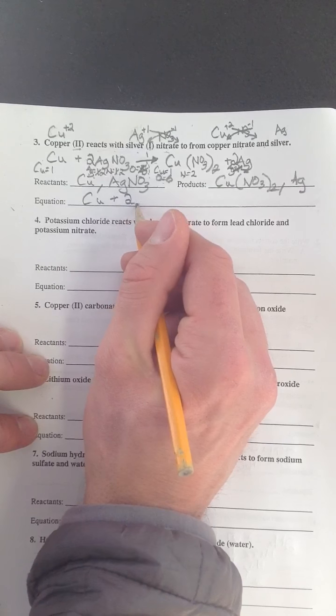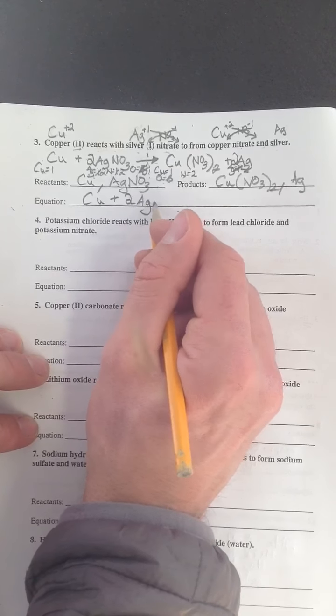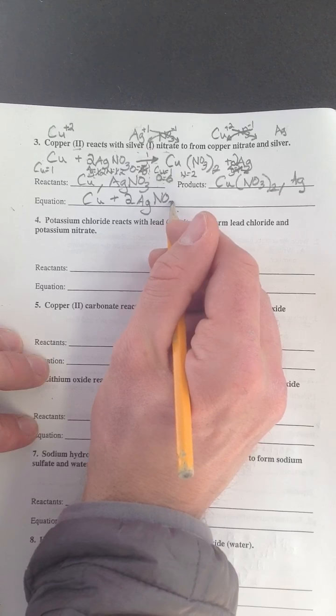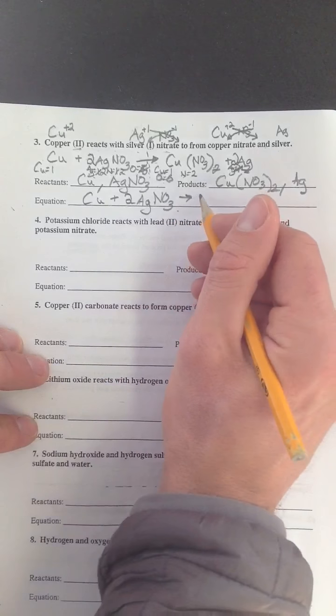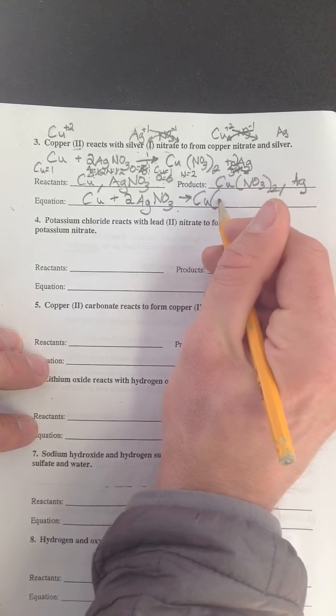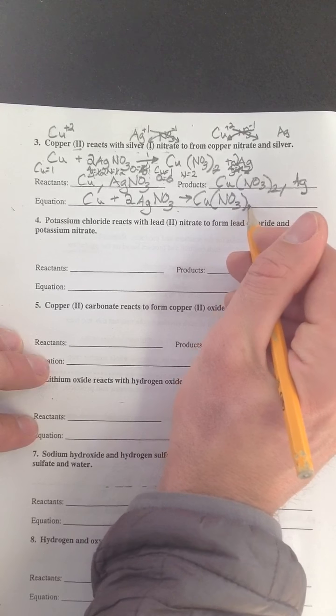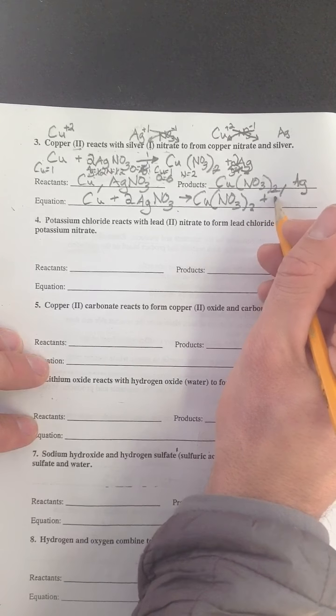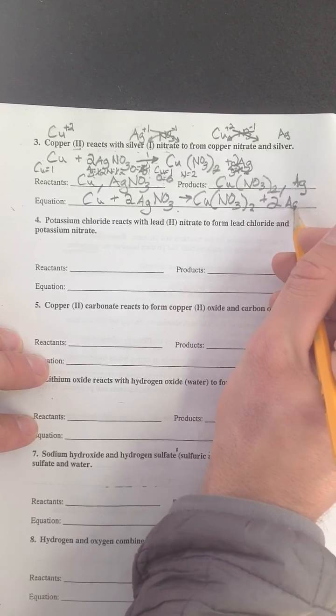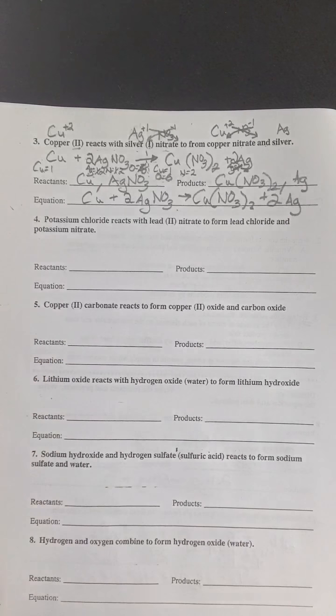The plus means it's going to react with silver nitrate to form copper nitrate and 2 atoms of silver. There you go. Try the rest on your own.